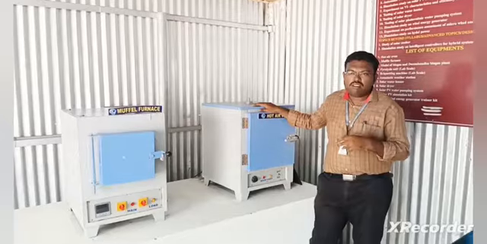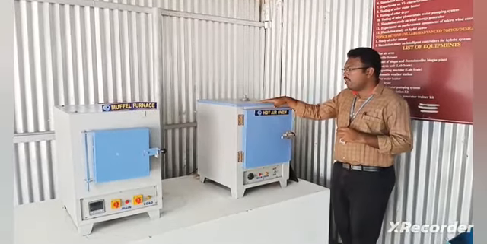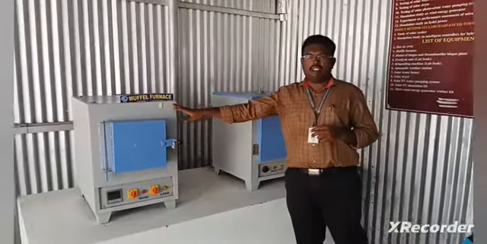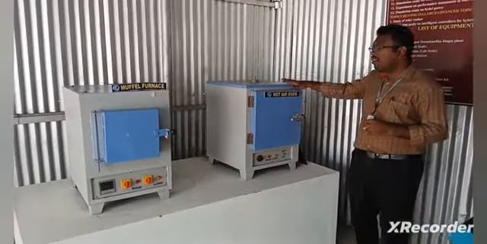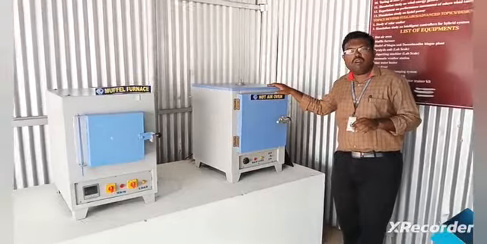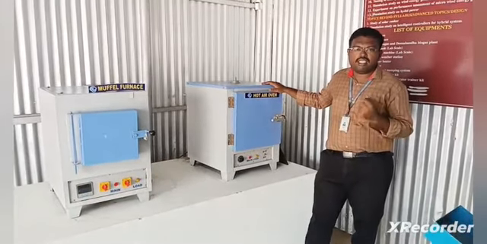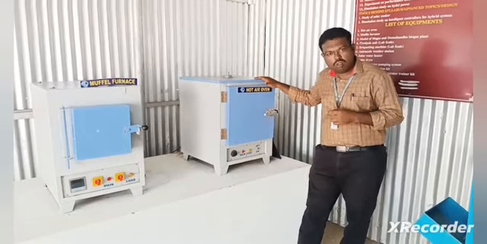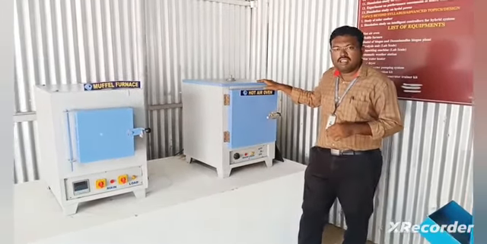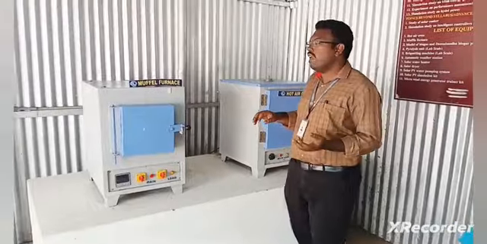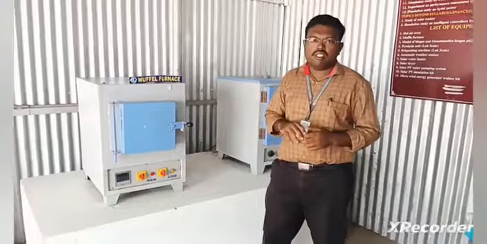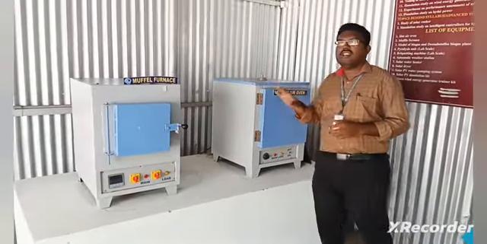For that, we need two instruments. One is the hot air oven and another one is the muffle furnace. In the hot air oven, we are going to find out how much moisture content, that is volatile matter, is present. We are going to calculate it from this hot air oven equipment, and the ash content is going to be calculated from the same biomass sample by using the muffle furnace.